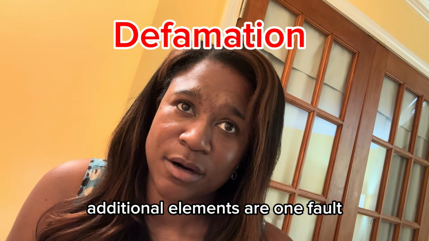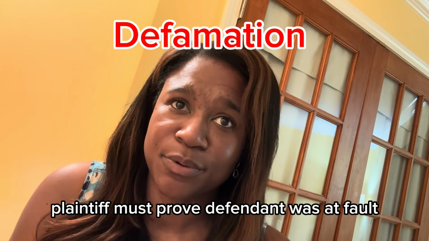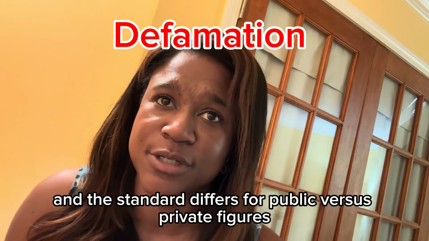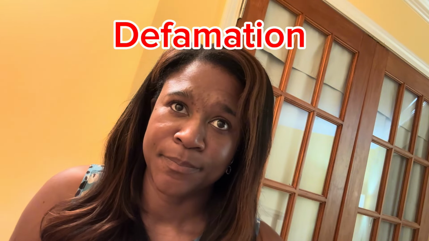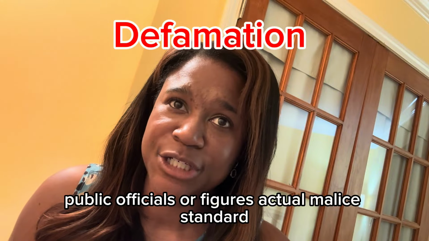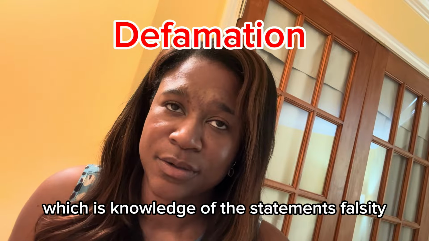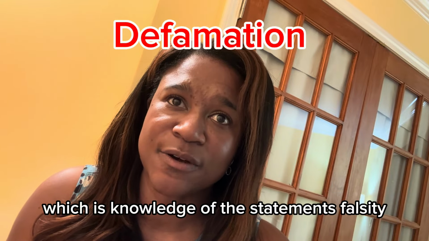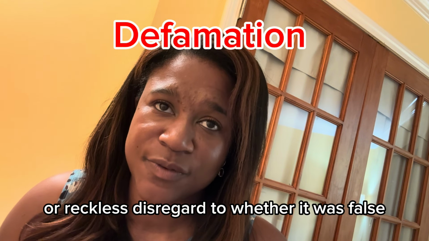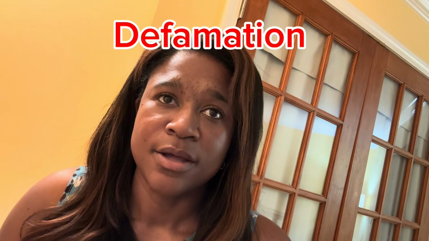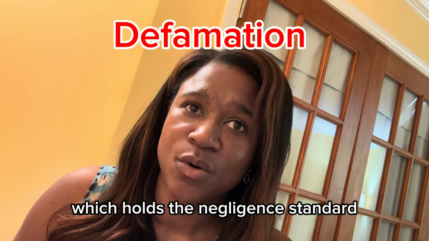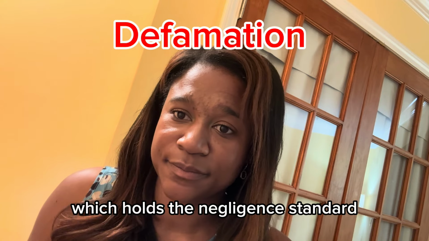Additional elements are 1. Fault. The plaintiff must prove the defendant was at fault, and the standard differs for public versus private figures. Public officials or figures must show actual malice, which is knowledge of the statement's falsity or reckless disregard as to whether it was false. This is distinguished from a private figure, which holds the negligence standard.